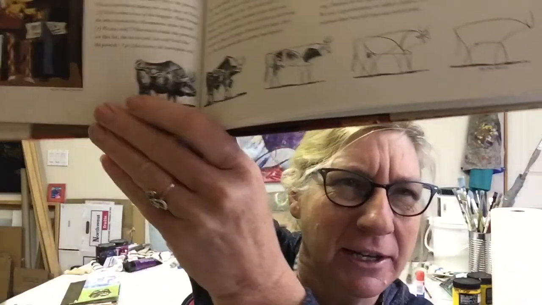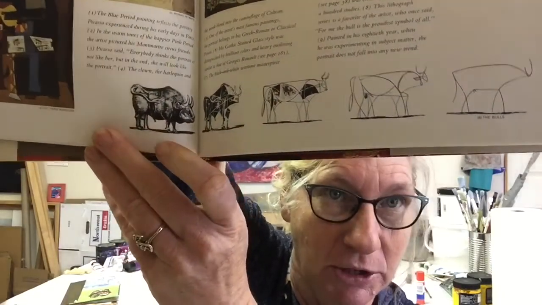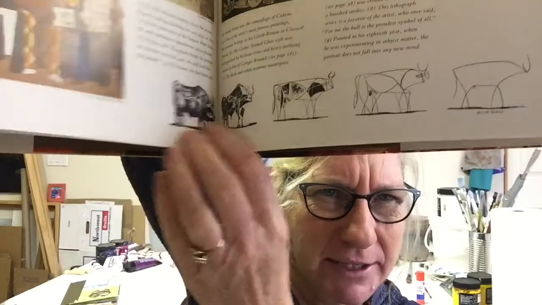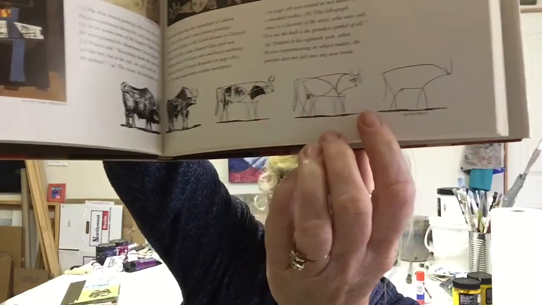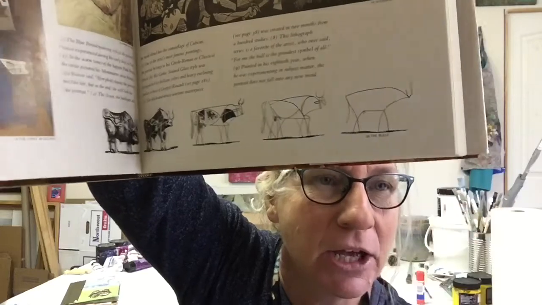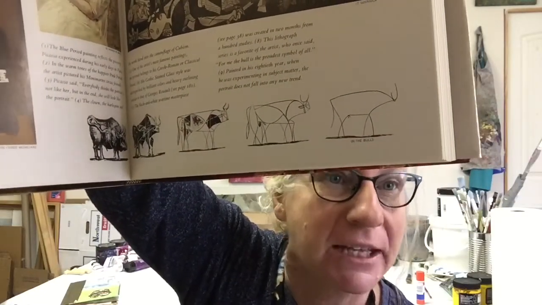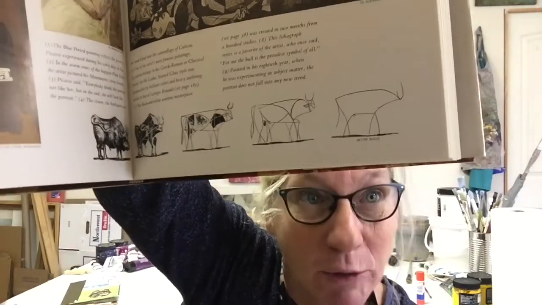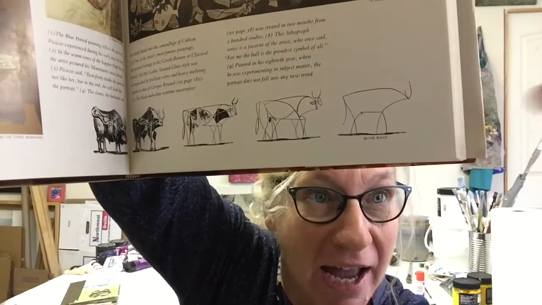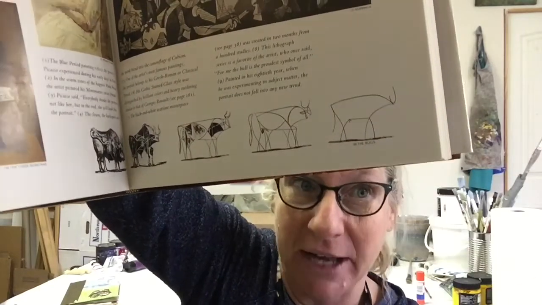I love this example. Picasso, here's the bull. He did a realistic drawing of the bull, and then each progressive drawing, he simplifies it more and more until he just has the essence of the bull here using line. You don't even see shading or value anymore. It's just line. So that's a great example of line to create an abstract shape. Again, it's based on something from nature.